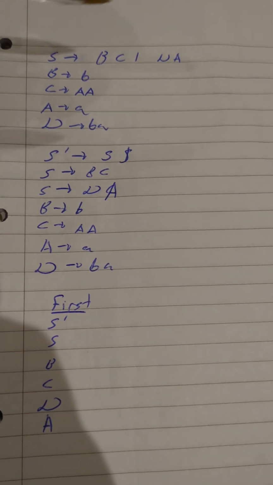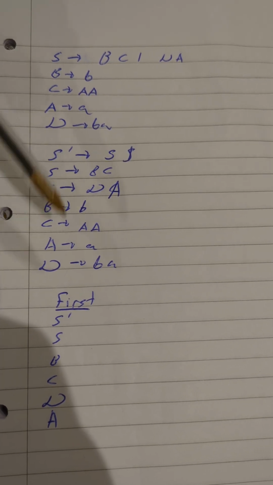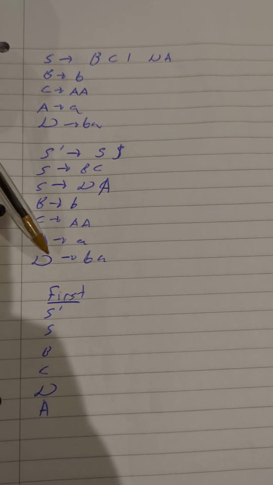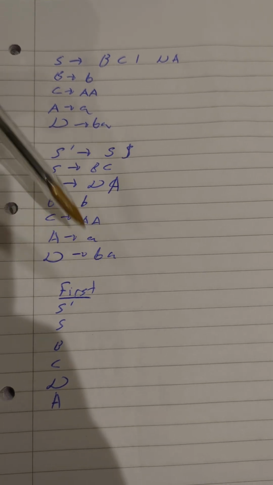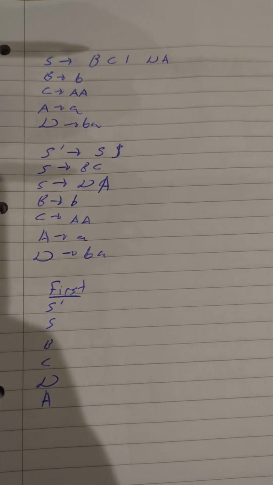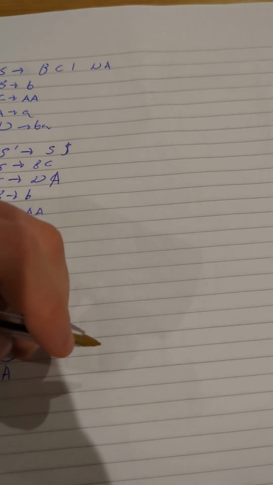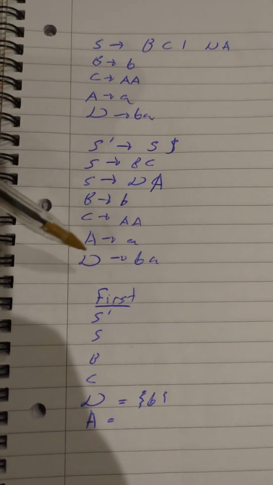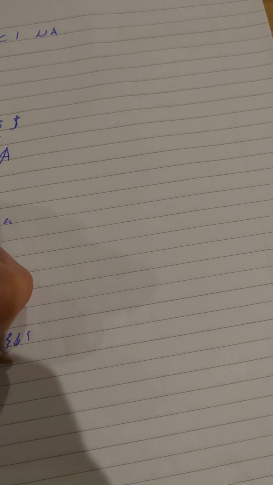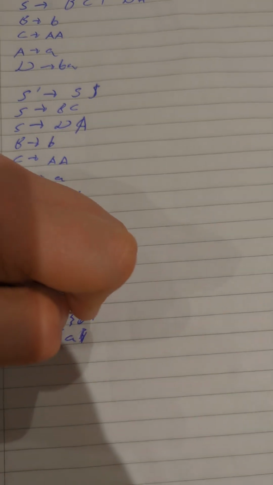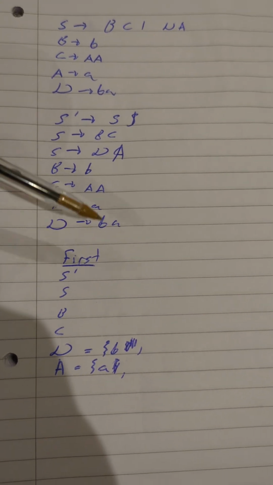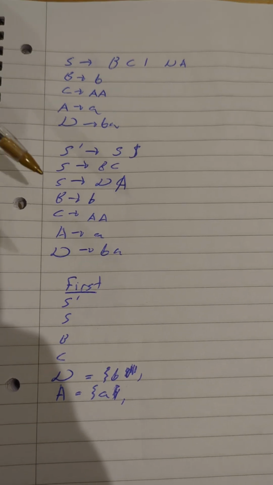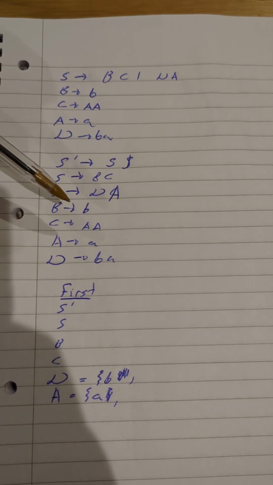That's it. Okay, so if you remember the rules for calculating the first set, we look through starting from the bottom just because it tends to be easier. We get the first character of whatever the expansion rule is. So in this case, first of D is going to at least include b. First of A is going to at least include a. Remember, don't close that yet because there might be more. We've got to remember that uppercase means non-terminal, lowercase means terminal. First of B is going to include b.